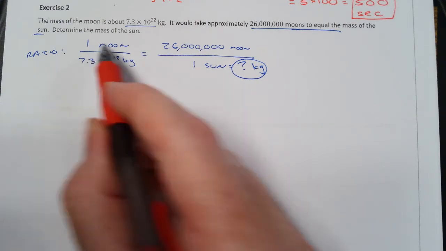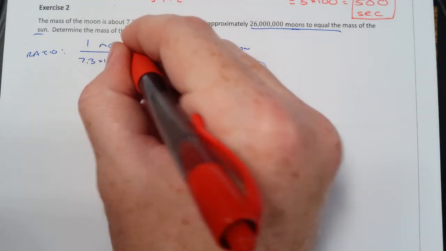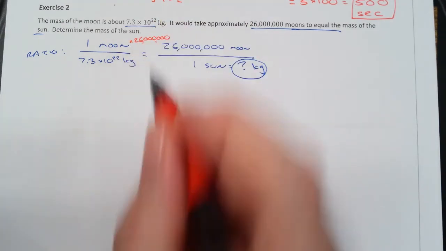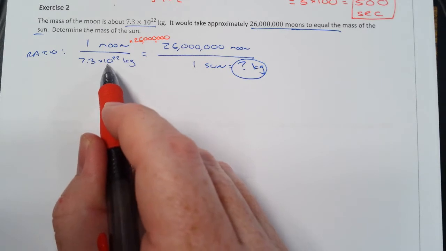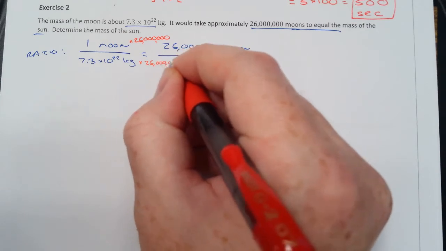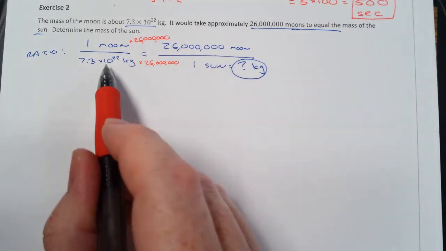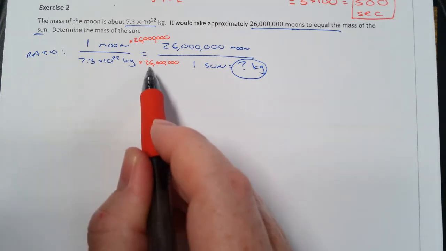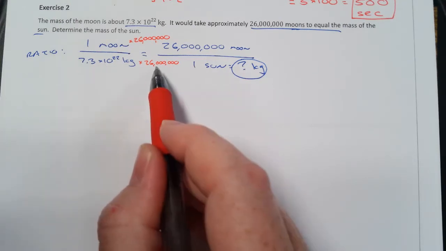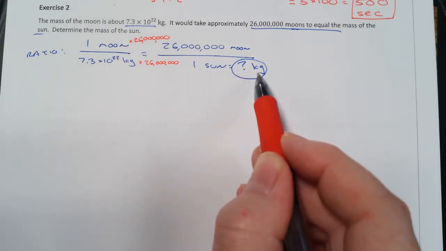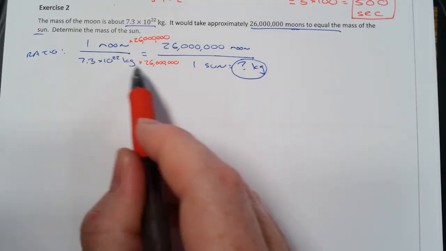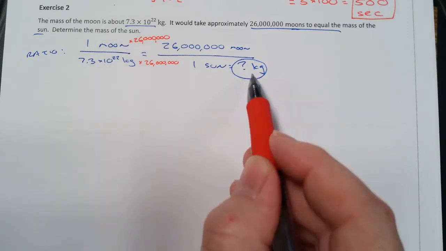How did 1 moon turn into 26 million moons? Well, you multiplied by 26 million. Which means we need to take the 1 moon mass, this is the mass of one moon, and multiply it by 26 million for one sun. So one moon times 26 million moons equals one sun. I'm sorry, I said weight, I meant mass. One moon mass times 26 million moon masses equals one sun mass.